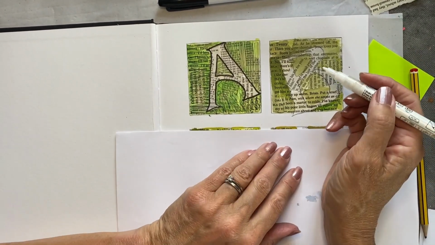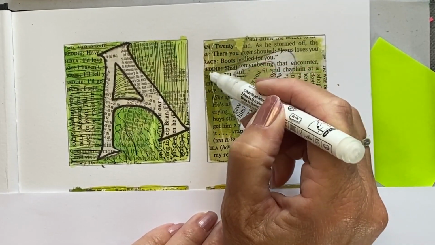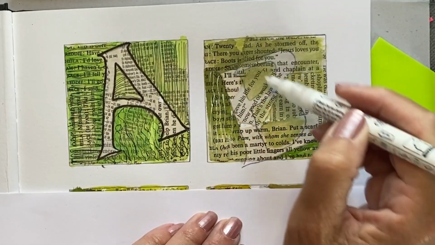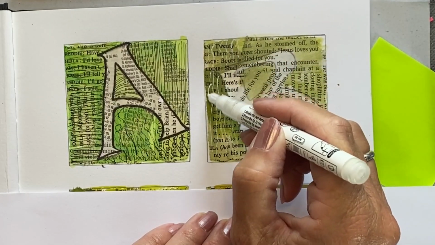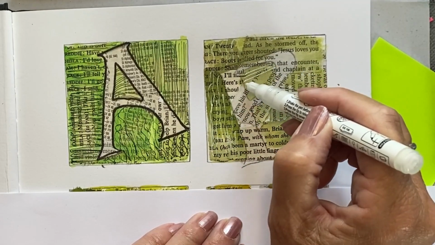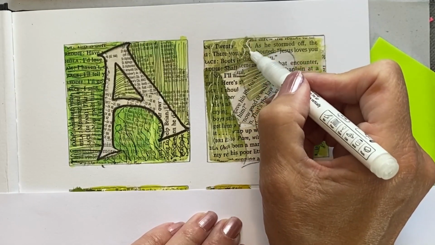This time I'm going to use a white pen, and I'm just going to do the marks first, and then I'm going to do the black outline. So this is a white acrylic pen. You might not be able to see that very clearly.